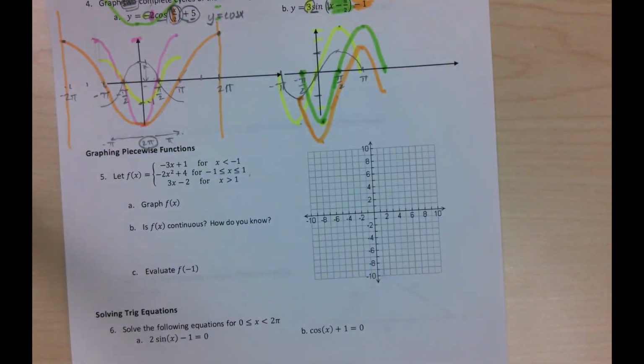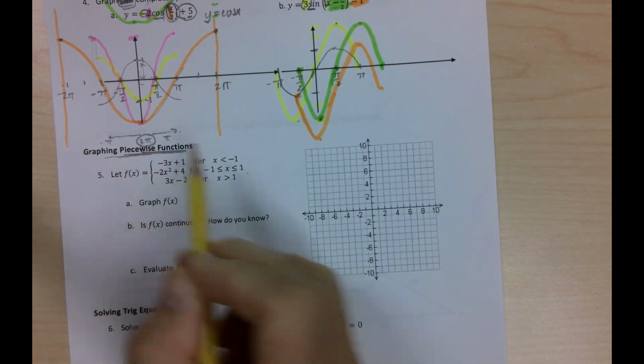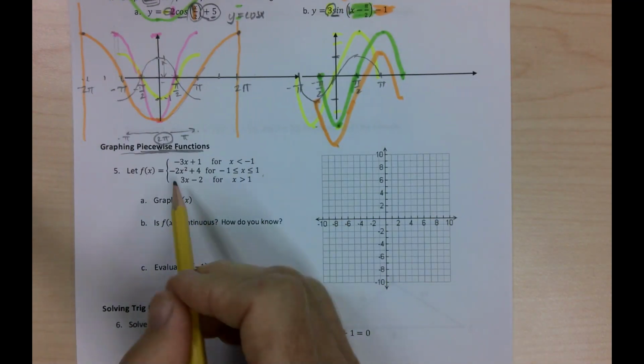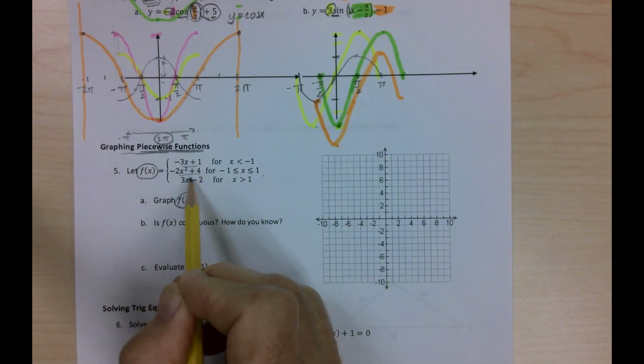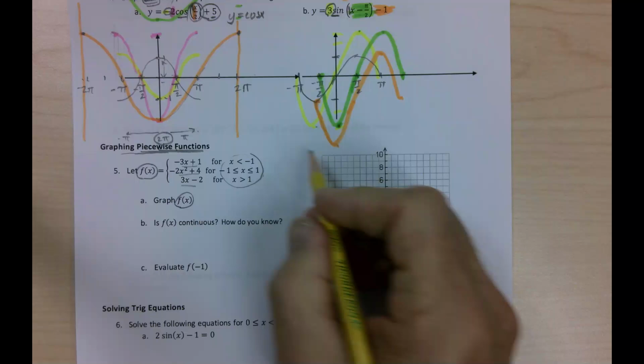Okay, so back to old school stuff, not letting go of these piecewise functions. This must be important, must be on your exam. So now it says graph f of x. Well, that's this whole thing. That means we have 3 different graphs with 3 different domains. So let's take number 1.